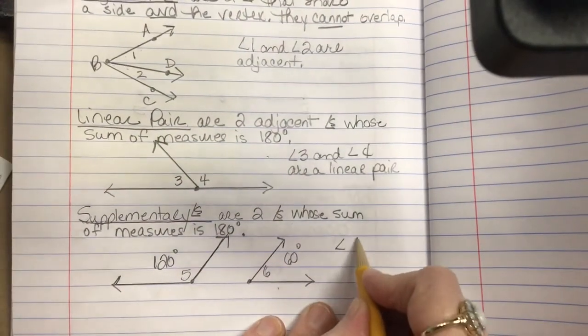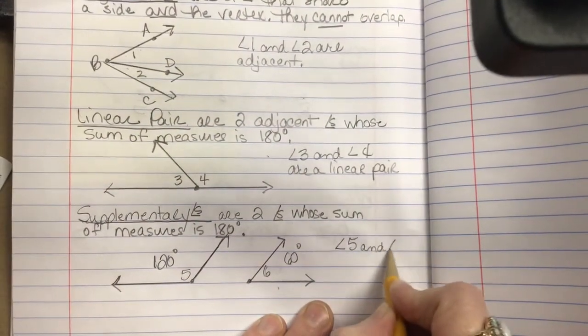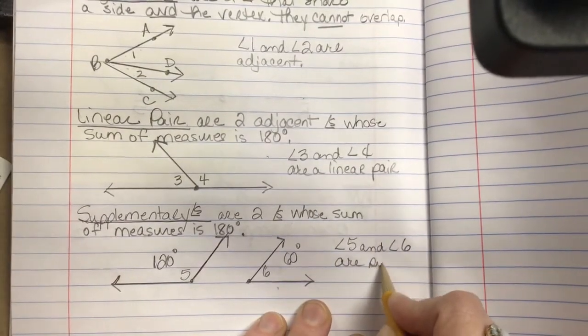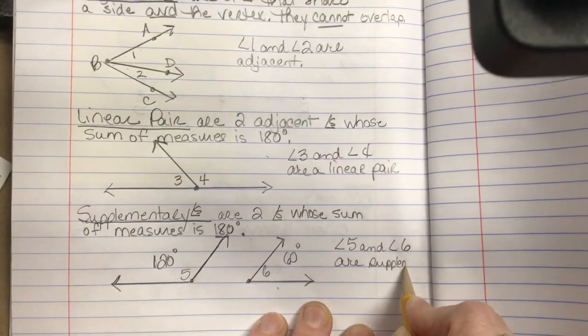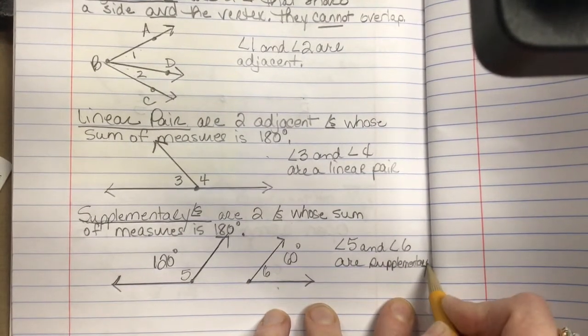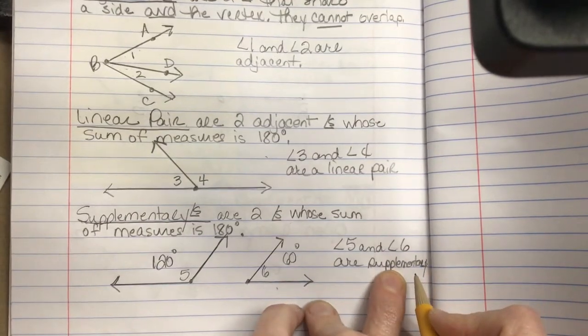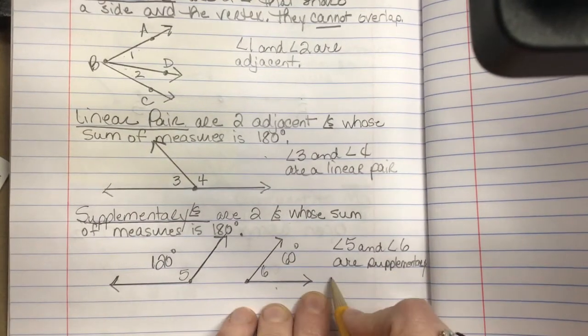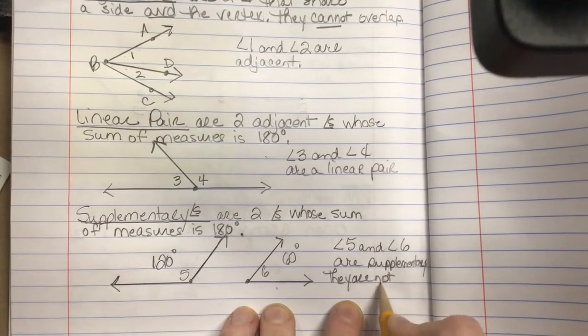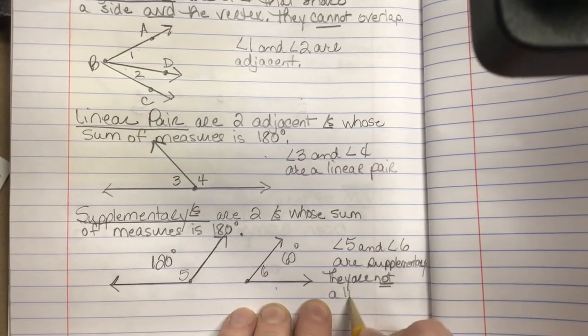Angle 5 and angle 6 are supplementary. Ooh, I should have done it on the next line. I'm squeezing it in there. Supplementary, you can barely see it. They are not, and I'm going to underline not, a linear pair.